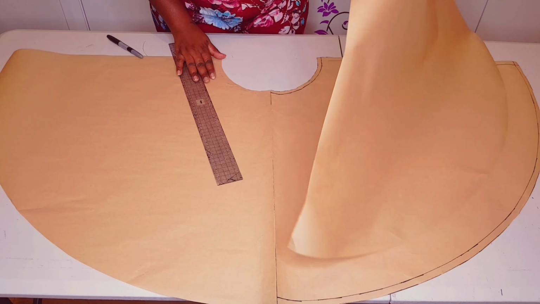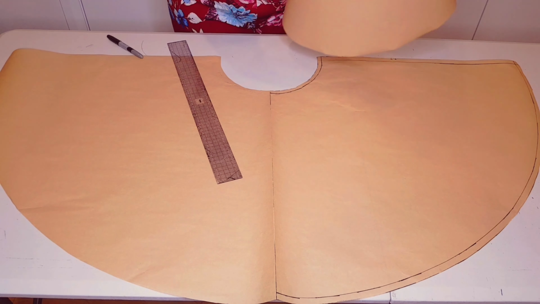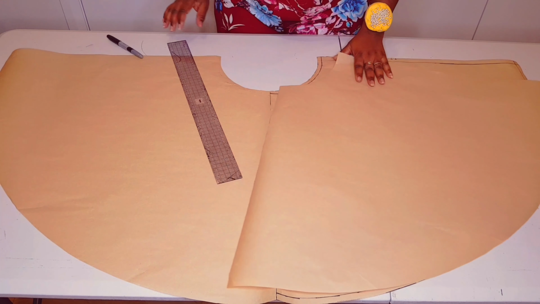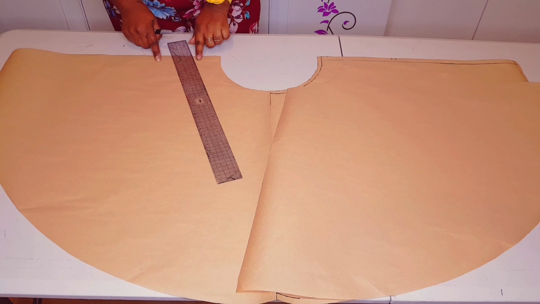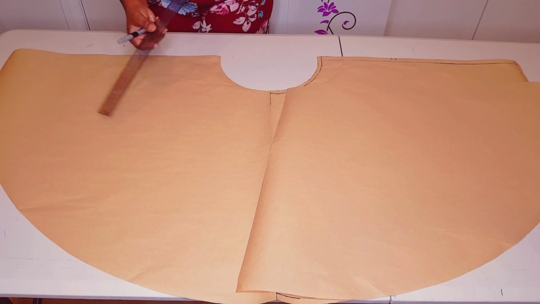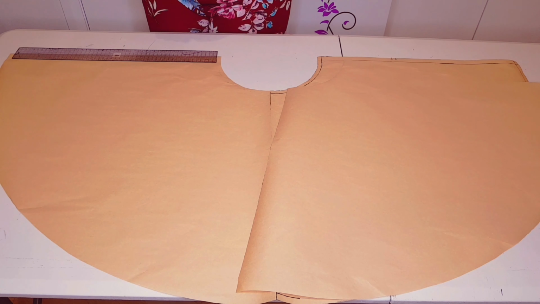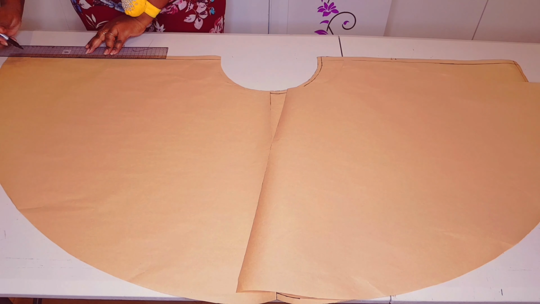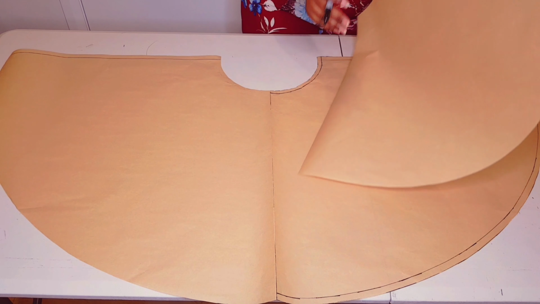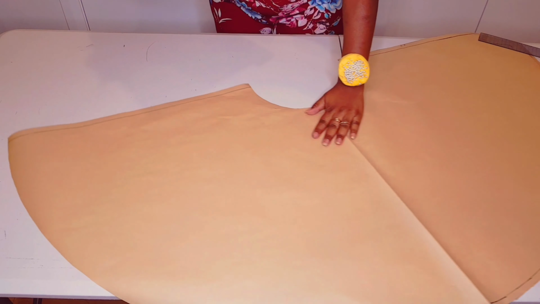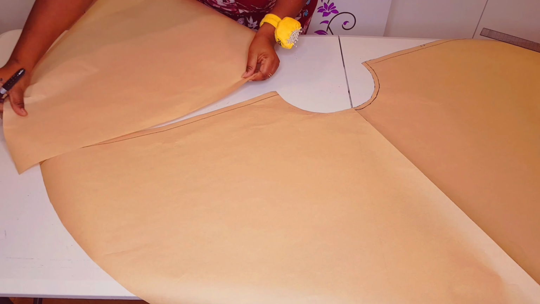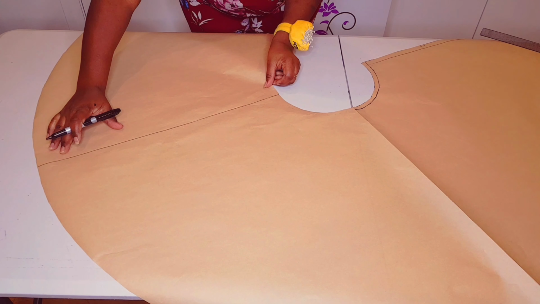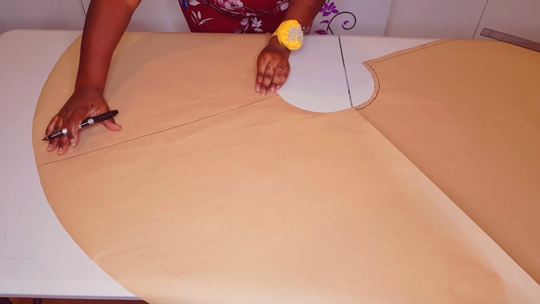Okay, now as you can see, we've got our half circle skirt and the other 1/4 circle skirt that we cut. So we're going to go ahead and outline our seam allowance on this side, which is 1.5 centimeters. That's what I used. Then we are gonna get our 1/4 circle skirt and we're going to go ahead and put it right here next to the seam allowance and tape it down.